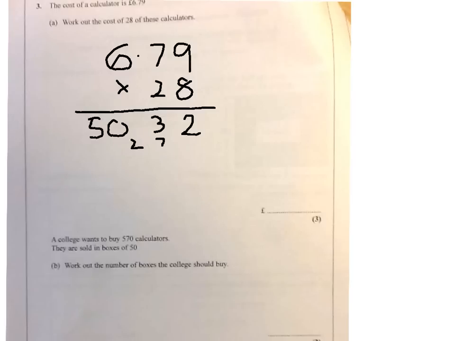Okay, so then we put a 0 here as we're doing tens, so 6 20s, so 9 2s are 18. That's the 9 2s. 7 2s are 14, and 1 is 15. Carry the 1. 6 2s are 12, and 12 and 1 is 13.